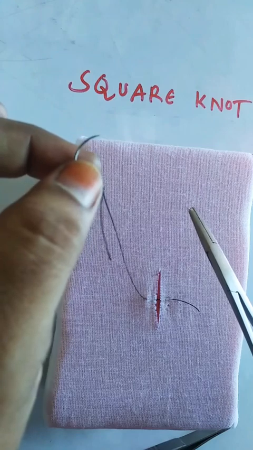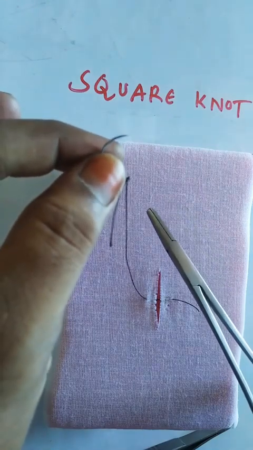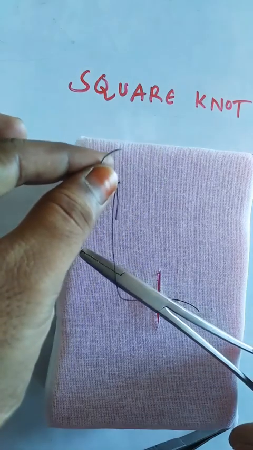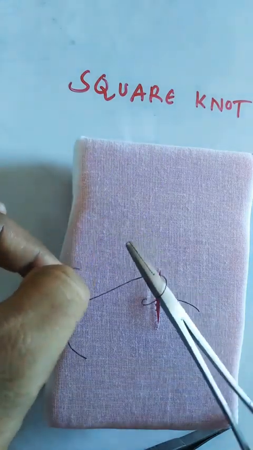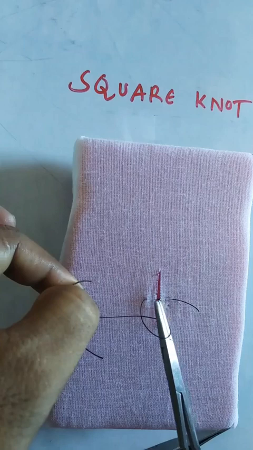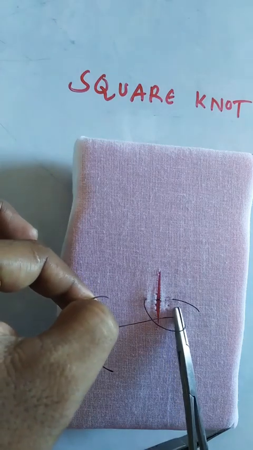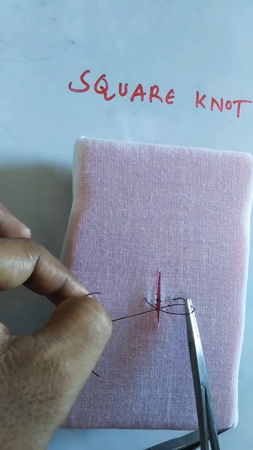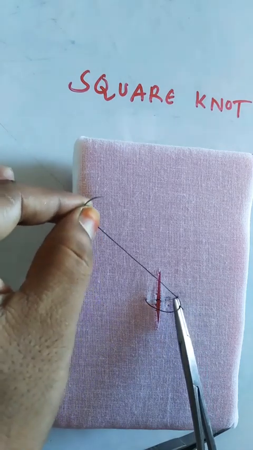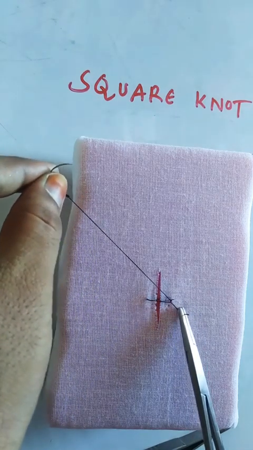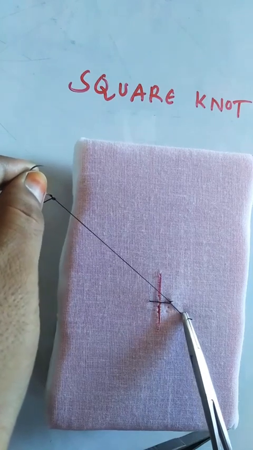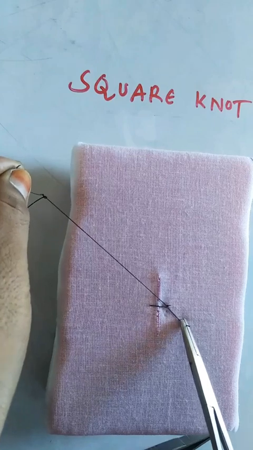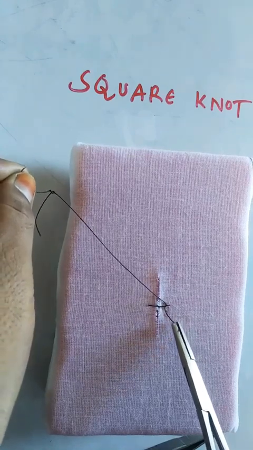So I will pass this long end of the suture material around and above the needle holder like this, and I have made a loop. Then I open the needle holder and grasp the short end. Then I pull it through the loop and make a knot like this. This is the first knot.